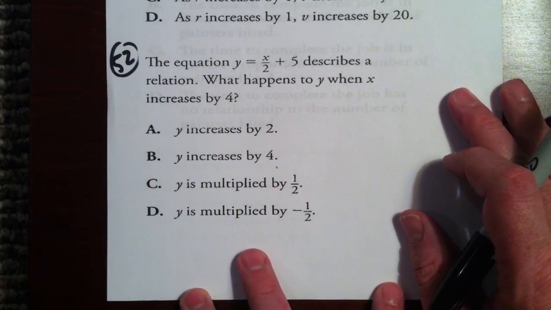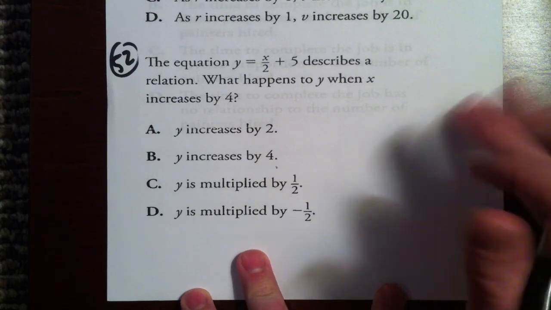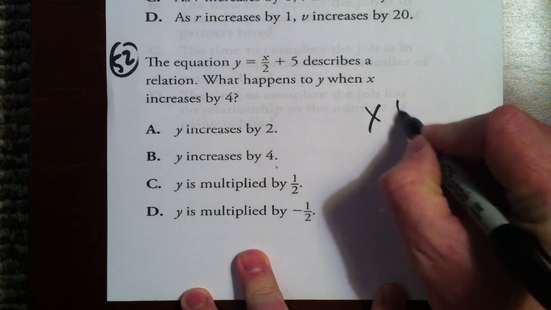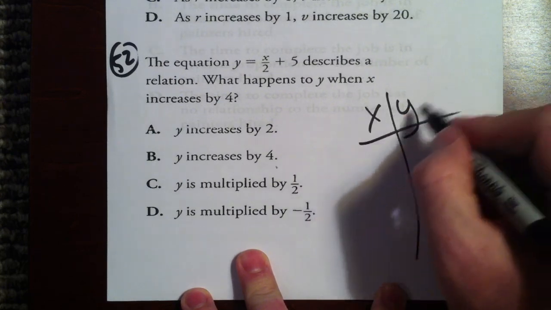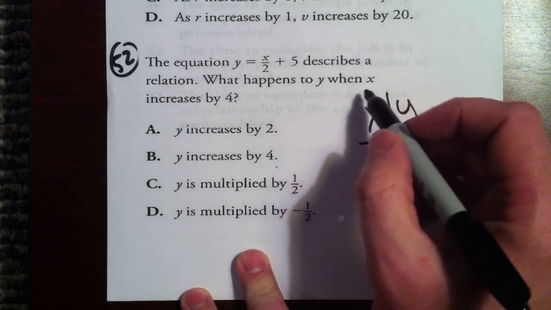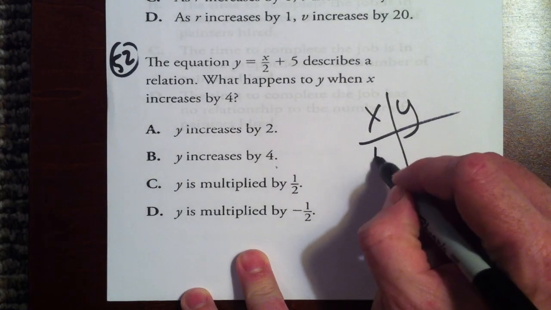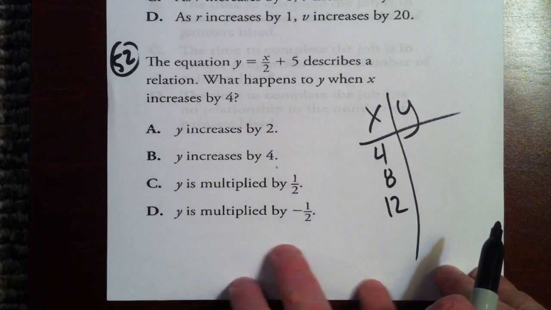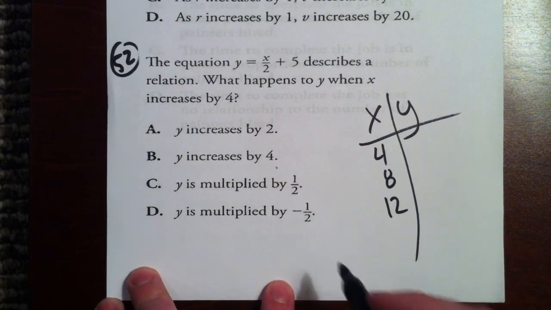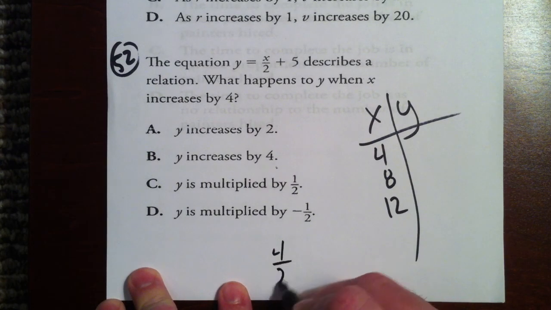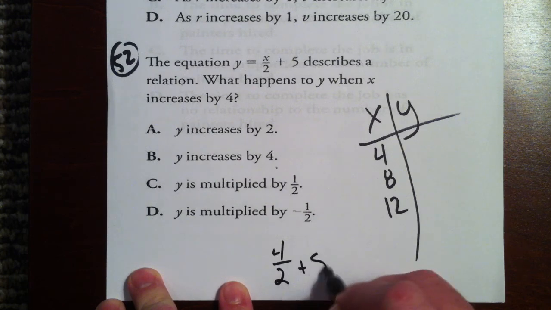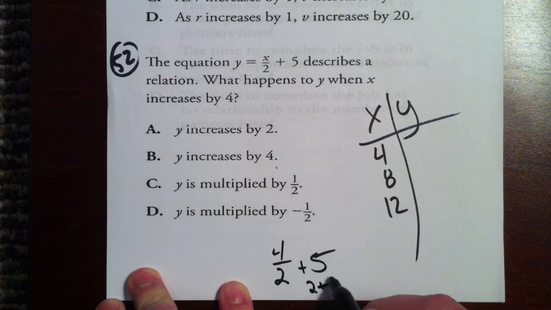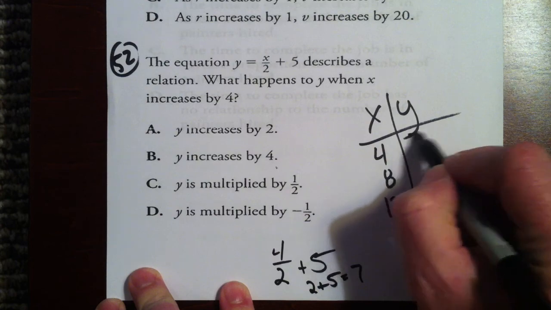The equation y equals x over 2 plus 5 describes a relation. What happens to y when x increases by 4? Remember, x is input, y is output. So let's go 4, 8, and then 12. Let's plug them in. 4 over 2 plus 5. That's going to be 2 plus 5, which equals 7.